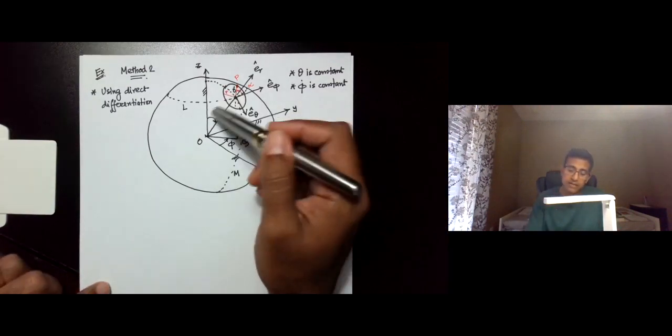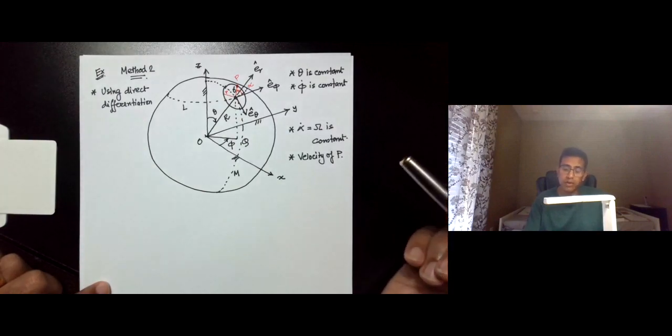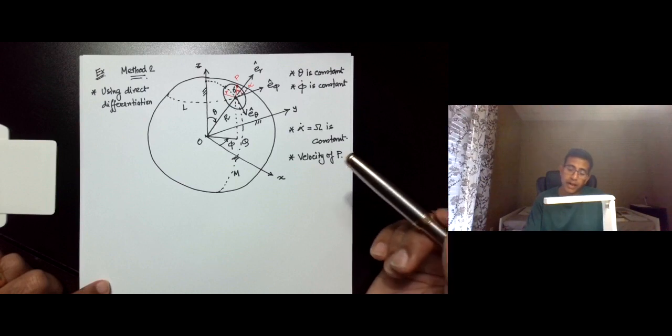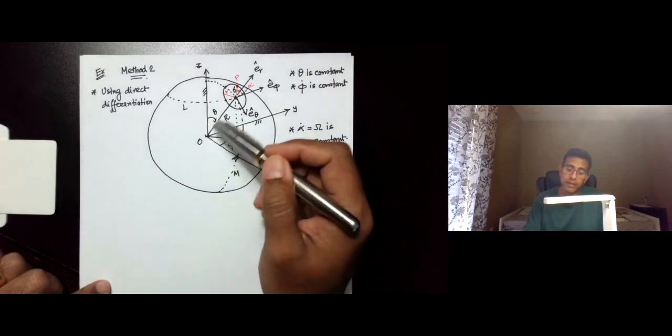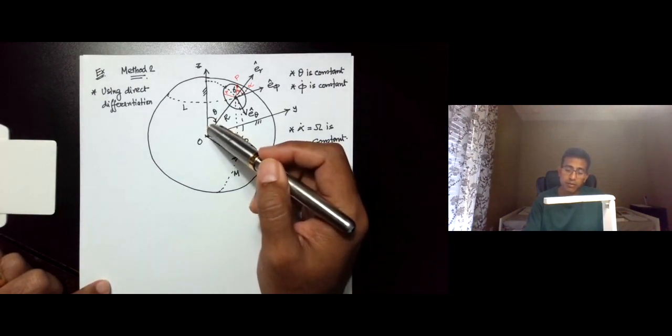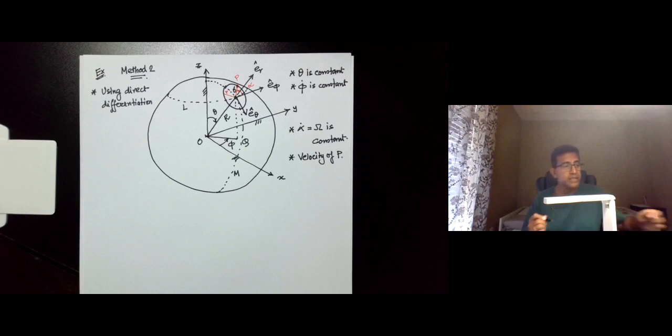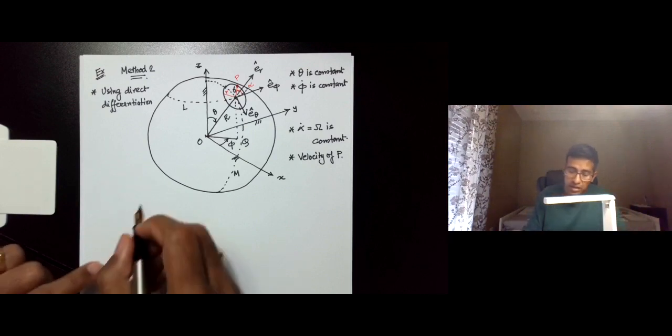The fact that theta is a constant is a special type of gyroscopic motion. The angle theta is often referred to as the nutation, and in this special gyroscopic motion, the nutation angle is a constant.